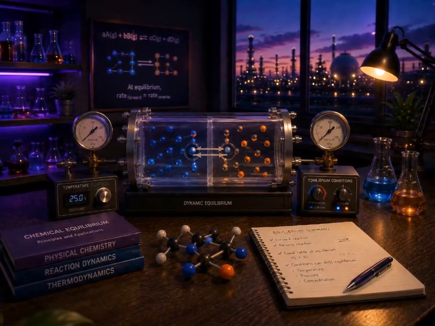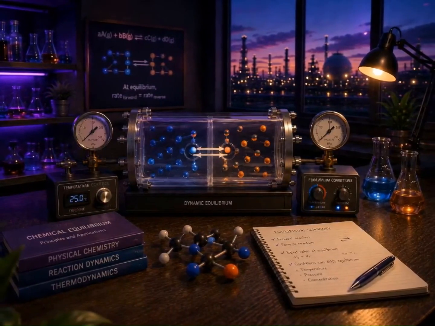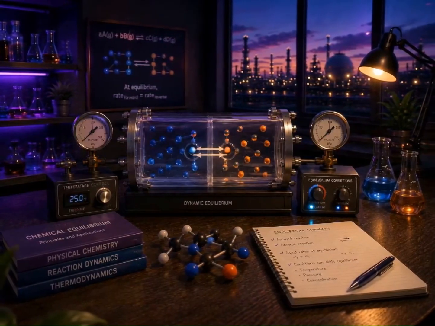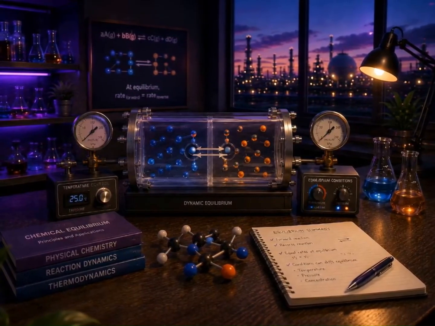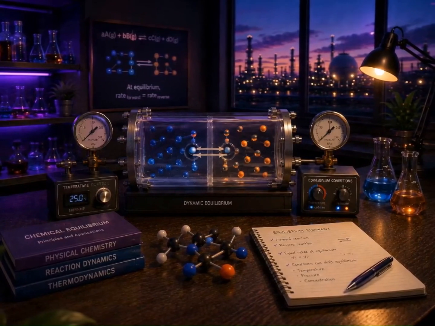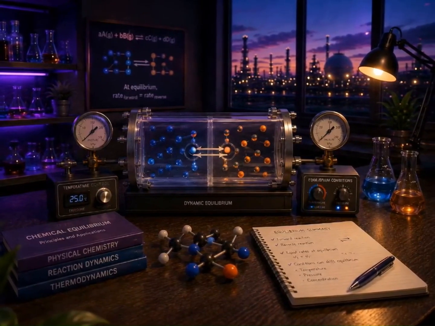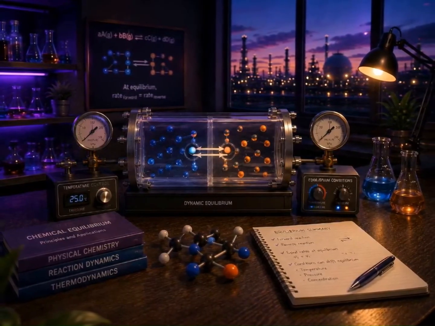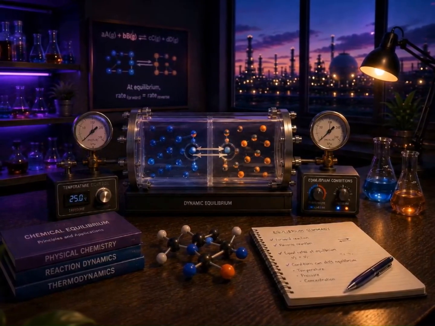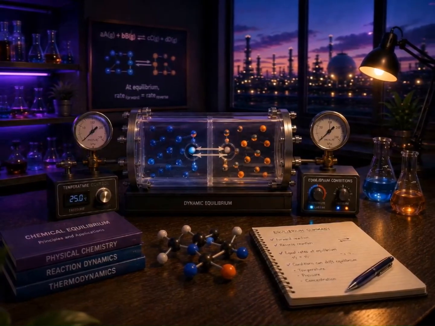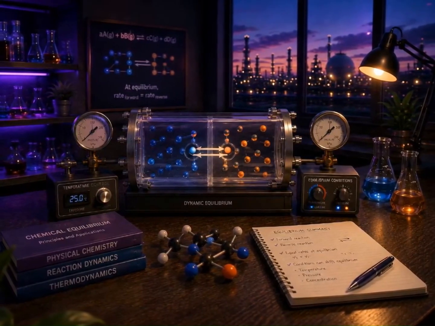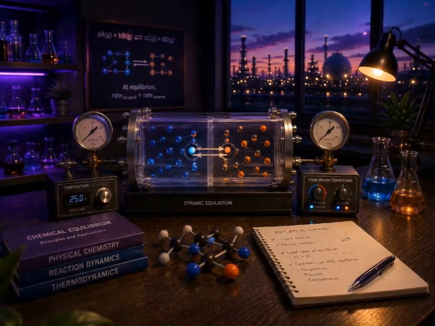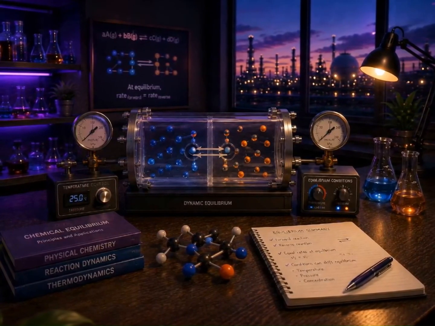For example, using a catalyst can make a reaction reach completion faster, but it does not increase the final yield of a reaction that goes to completion. For reversible reactions at equilibrium, a catalyst helps the system reach equilibrium faster, but does not change the equilibrium position. So always ask, is this factor changing the rate, the yield, or both?